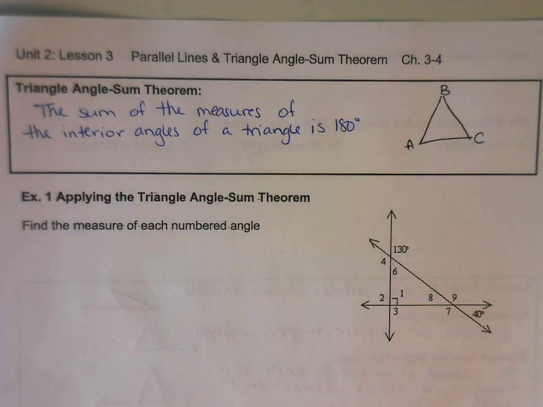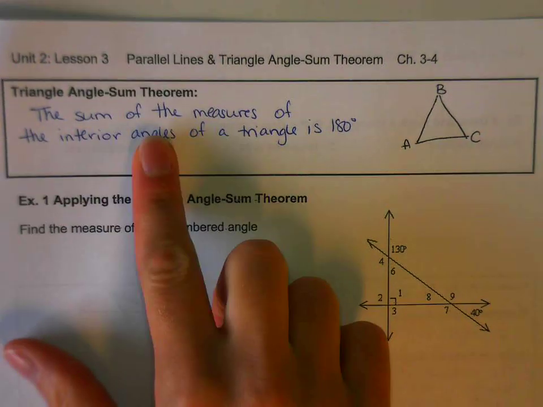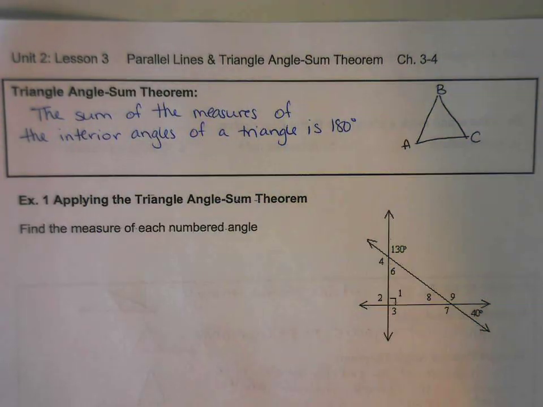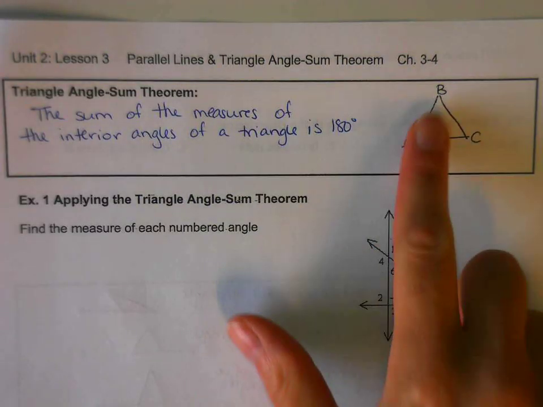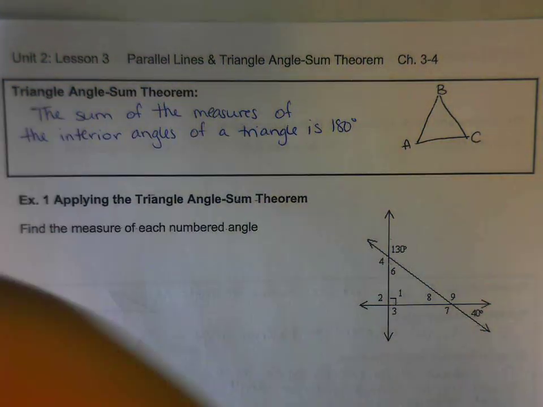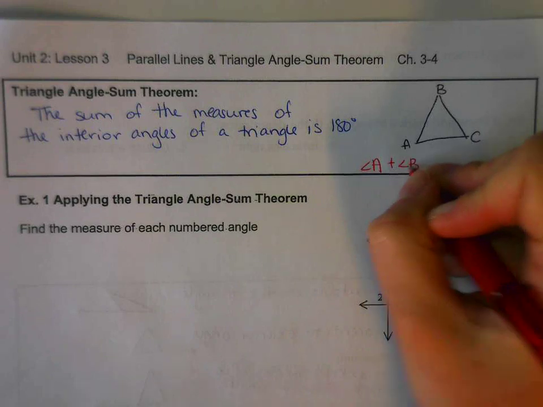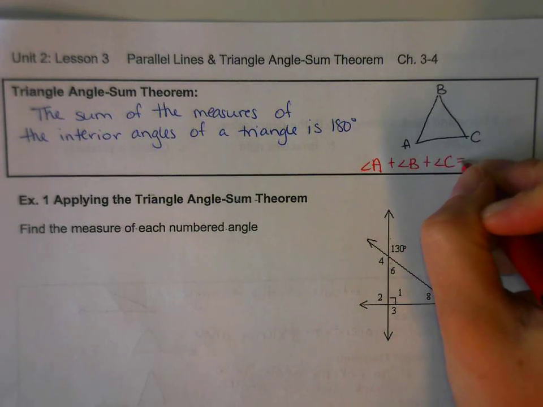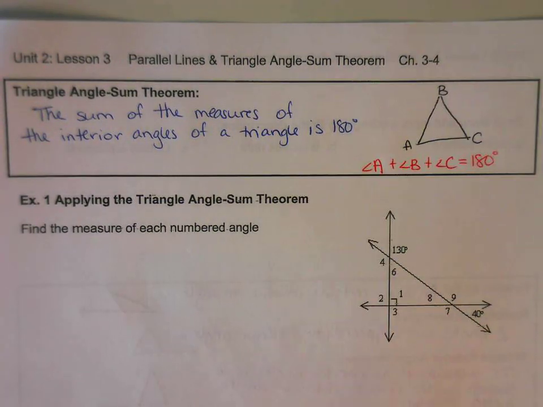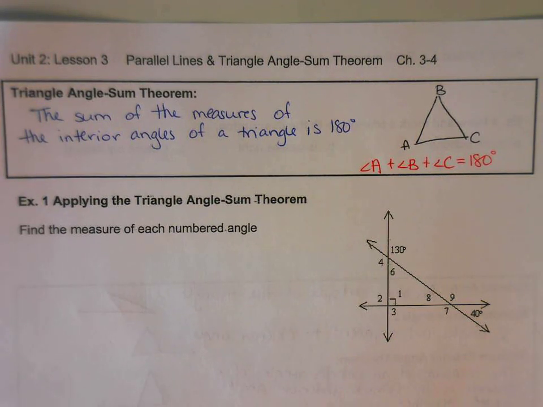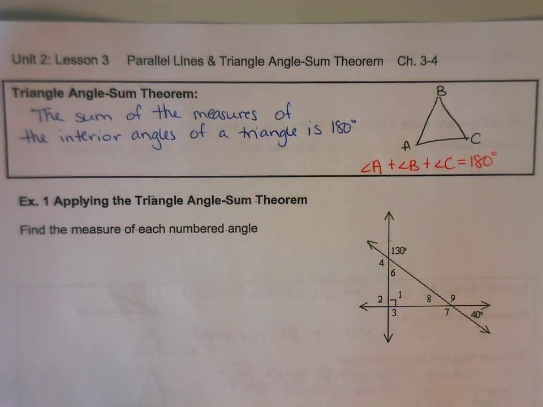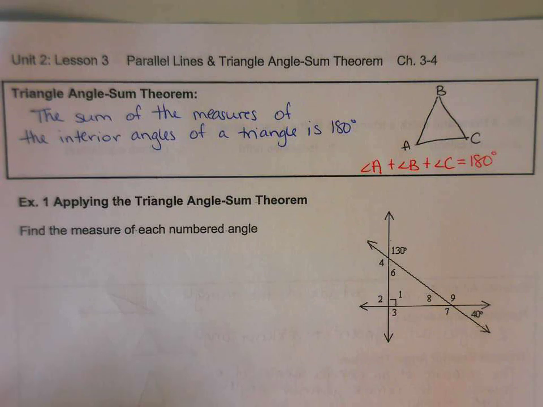Today we're going to be learning about the triangle angle sum theorem. It states that the sum of the measures of the interior angles of a triangle is 180 degrees. So if we take a look at our picture, if I take angle A, add it to angle B, and add angle C, it will equal 180 degrees. So using this information, let's look at example 1 of how we can find the measure of each numbered angle.